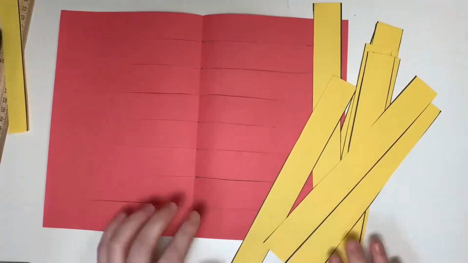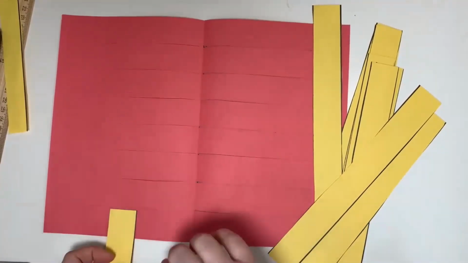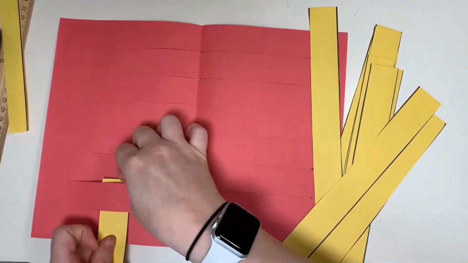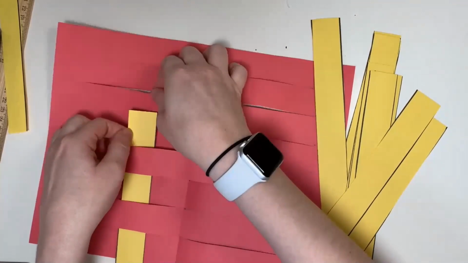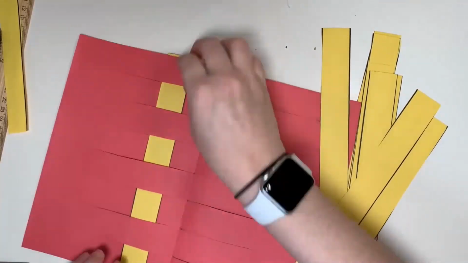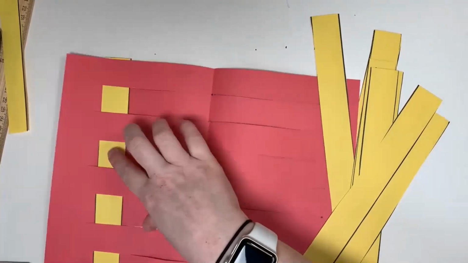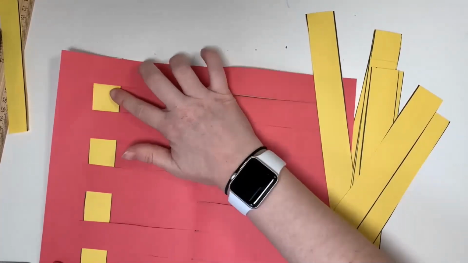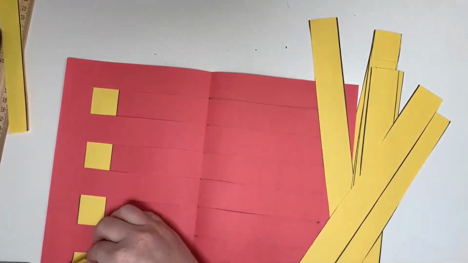All right, it's time to weave. The basic pattern goes like this. Over, under, over, under, over, under, over, under. Then slide it to the edge.